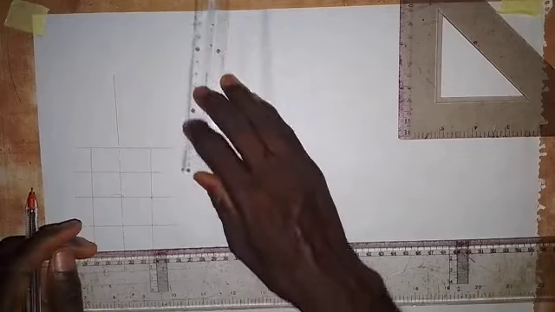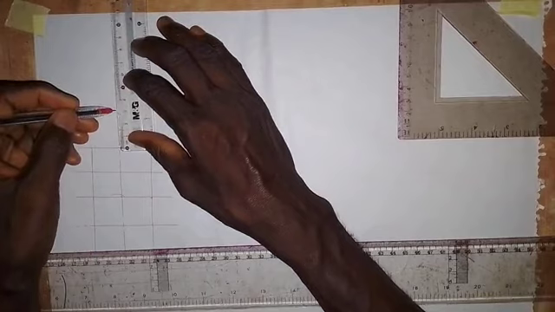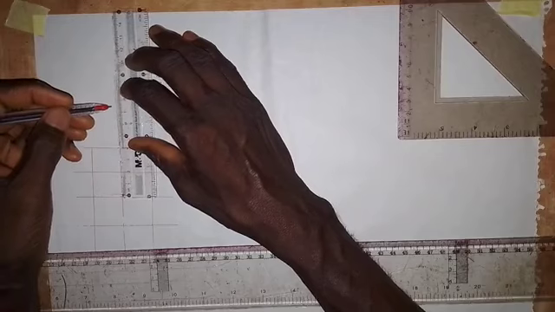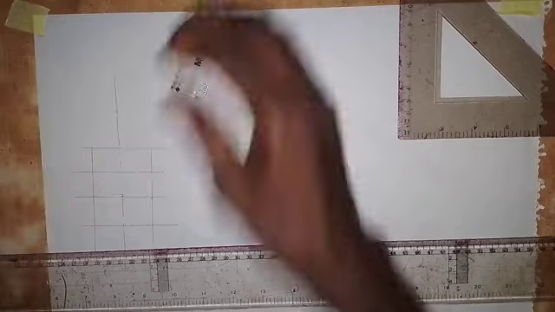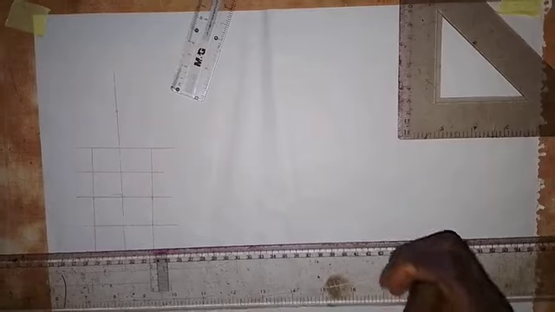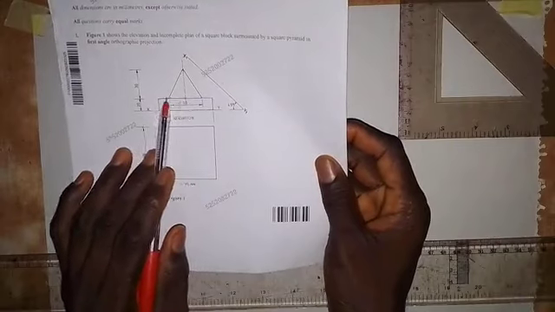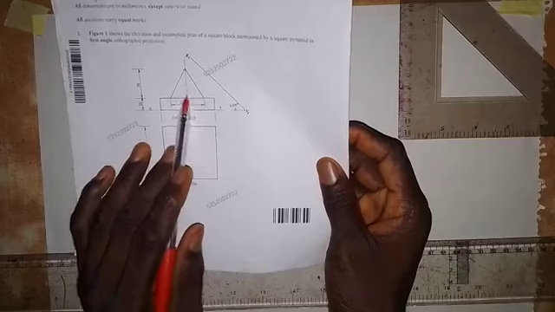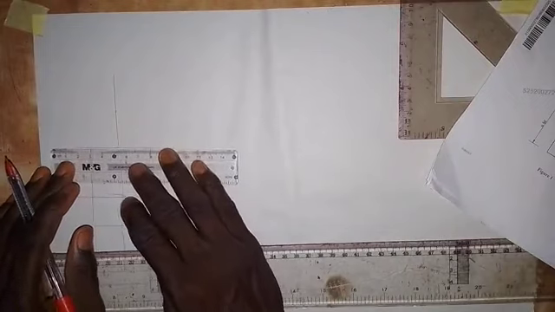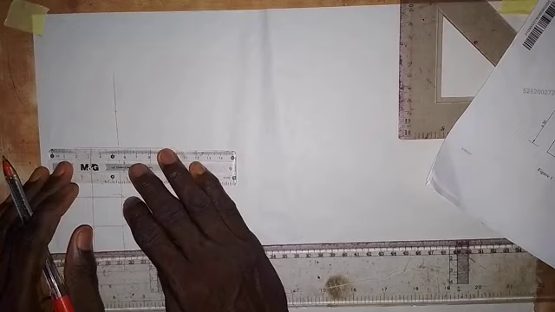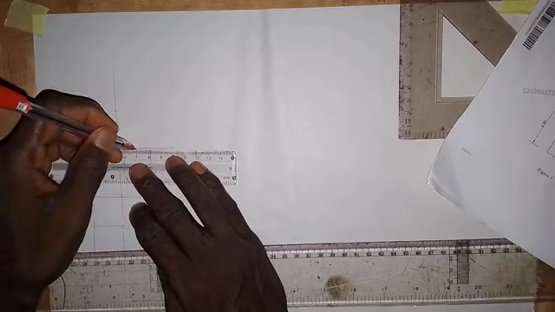Alright, the next thing I'm going to do is take the height of the pyramid on the base. The height is 30, so I'm going to take a measurement of 30 millimeters up. As we have here, the square base of this pyramid is 30 millimeters. We divide that 30 by 2, which gives us 15. So we take 15 from the center to this side, and also 15 to this side.